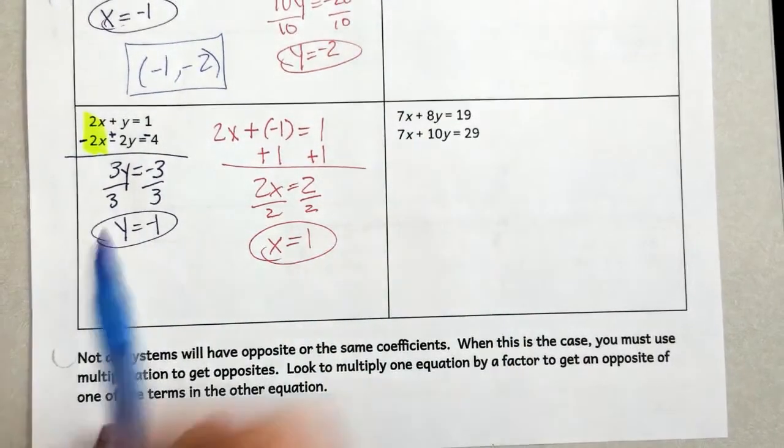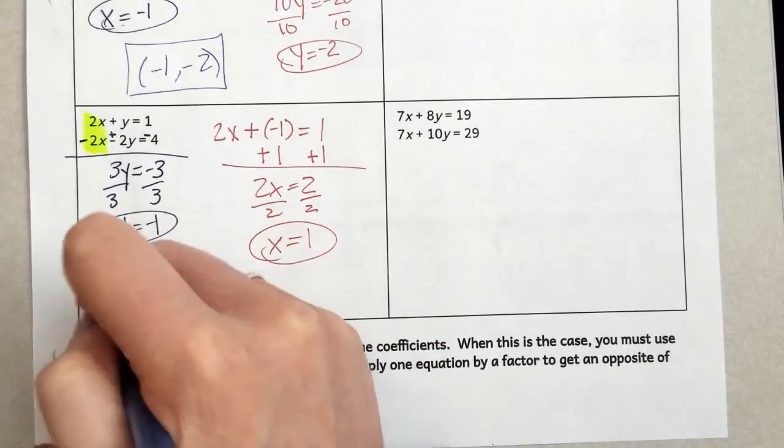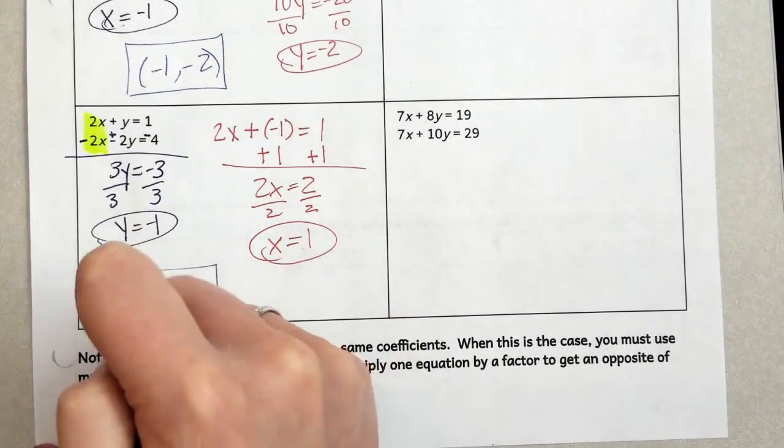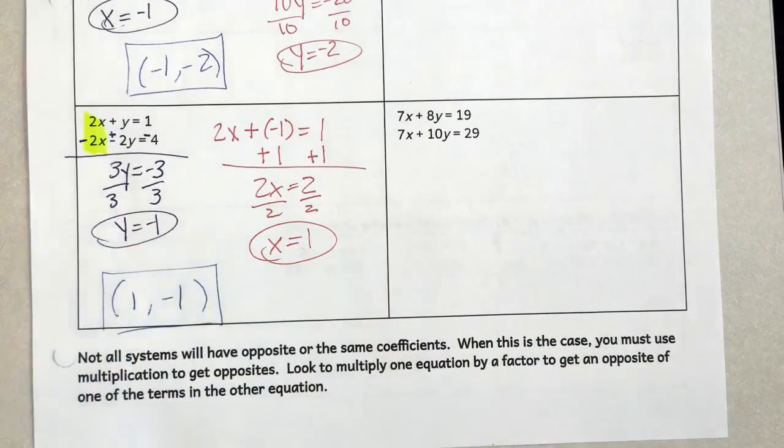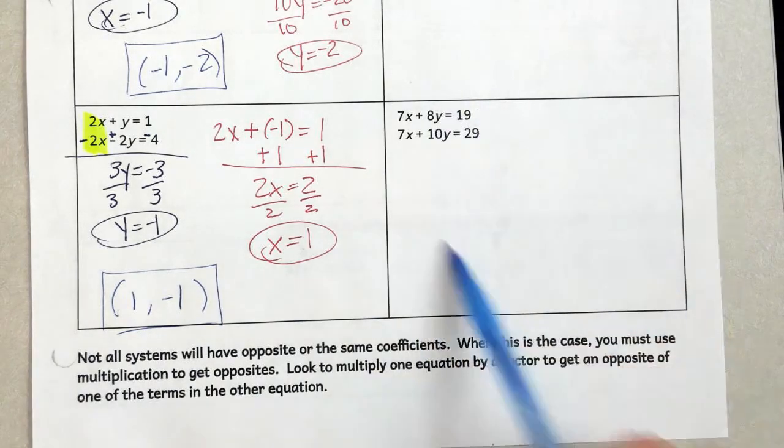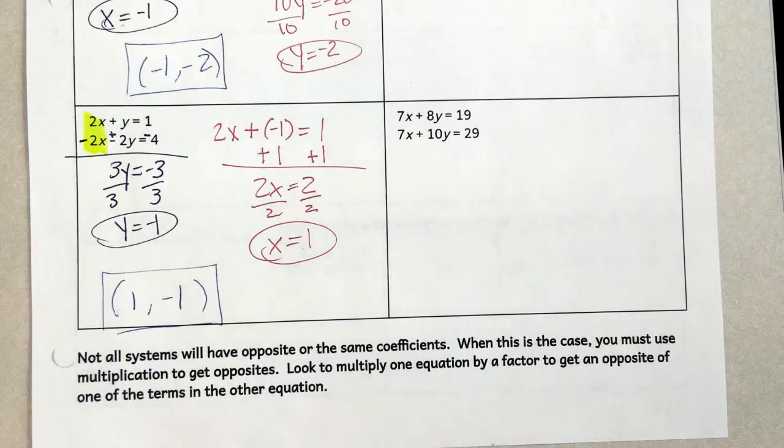So my answer on this one, make sure you put them in the correct order. X is 1, y is negative 1 for my solution. Again, this one is just like the problem we just did. So if you want to try that and then check it with the notes on Google Classroom, that would be great.